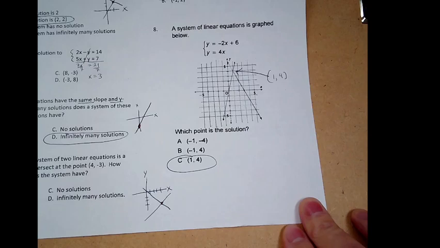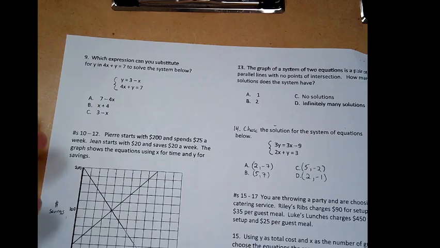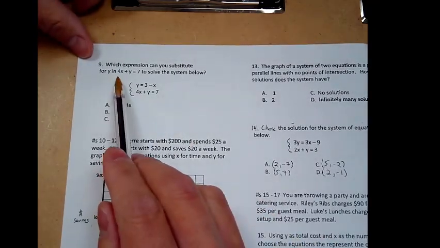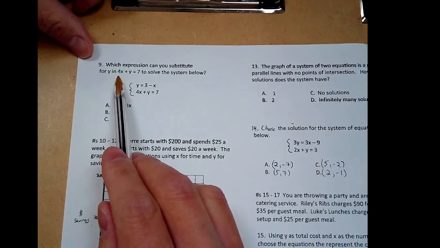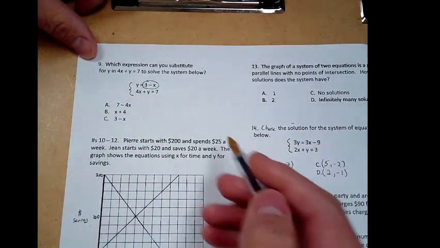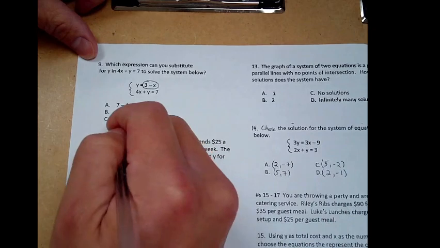Over to the back. Similar question to the one we had on the front. Which expression can you substitute for y in 4x plus y equals 7? Well, it says y equals 3 minus x. Okay, so we can substitute 3 minus x for y into that other equation.